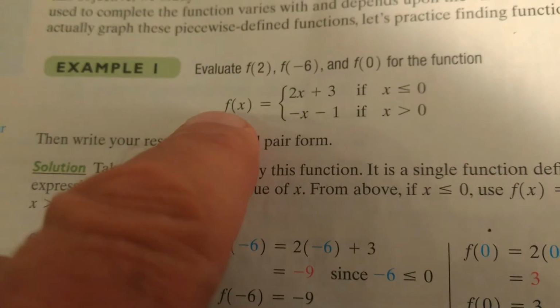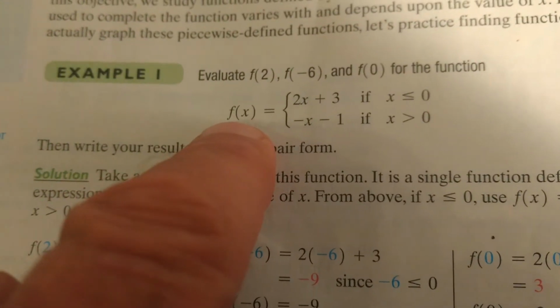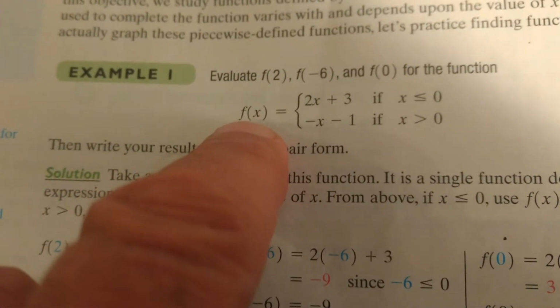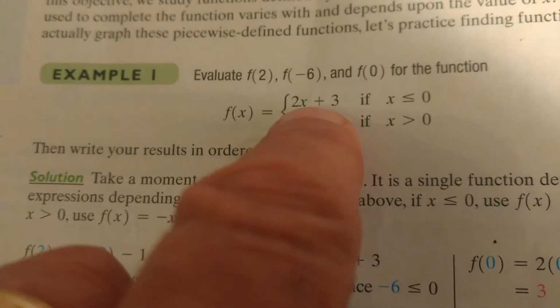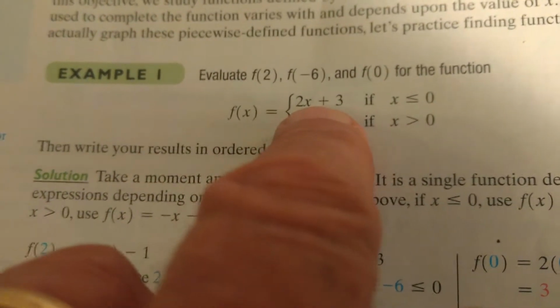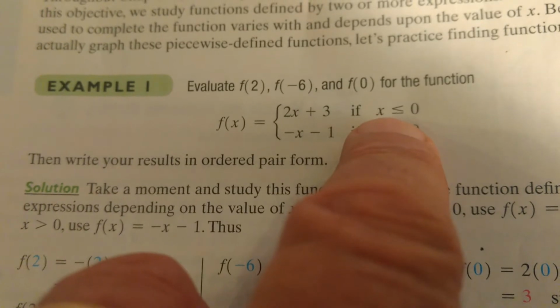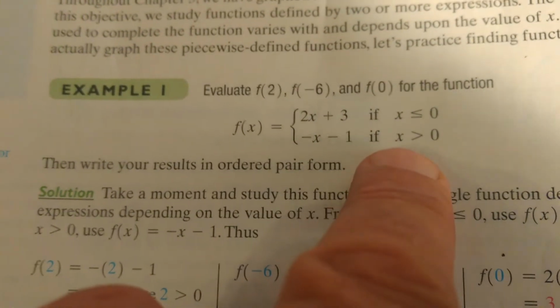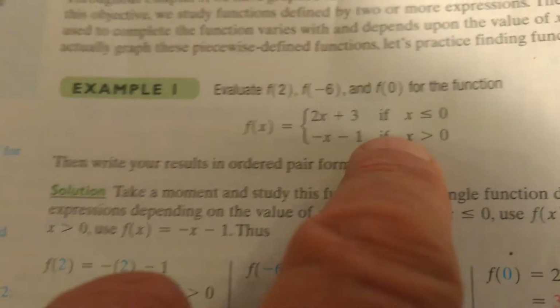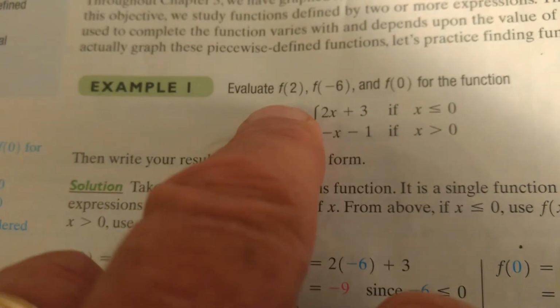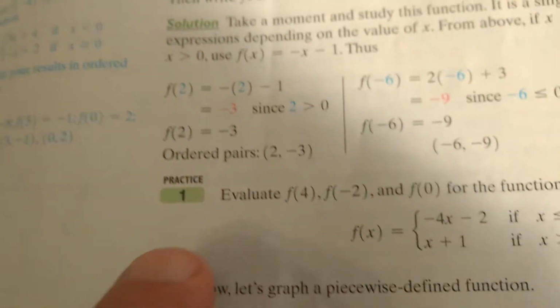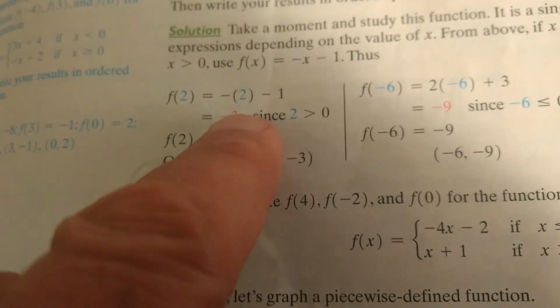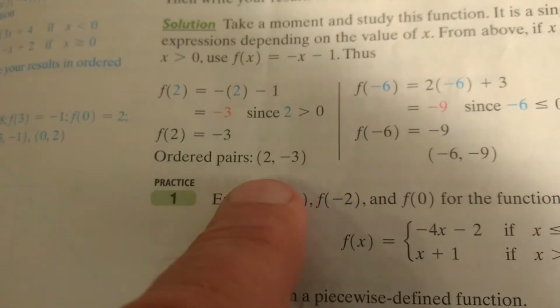The reason it's called piecewise is because the definition of a function says we can't repeat x's. So we're only using this part, or this equation, when x is less than or equal to 0. We're only using this part when x is greater than 0. See, none of the x's are repeated. So if we're looking for f of 2, we put 2 in place of x, solve it, and we get the ordered pair 2, negative 3.